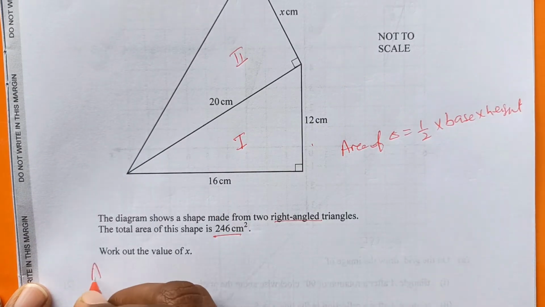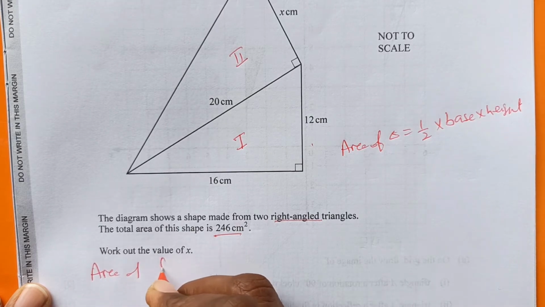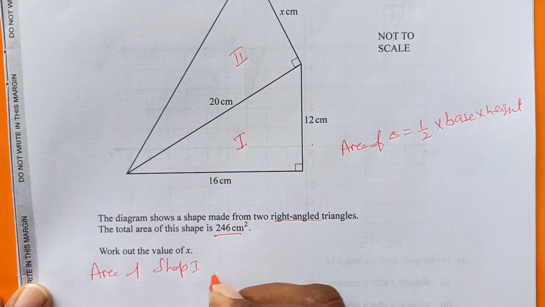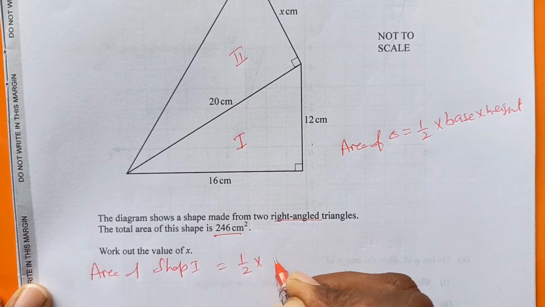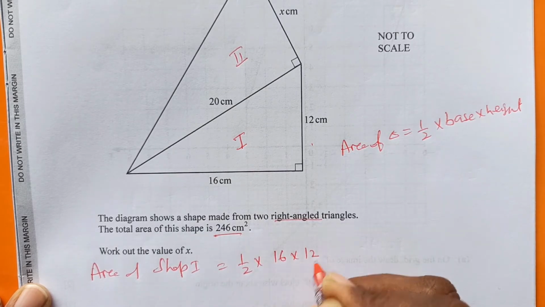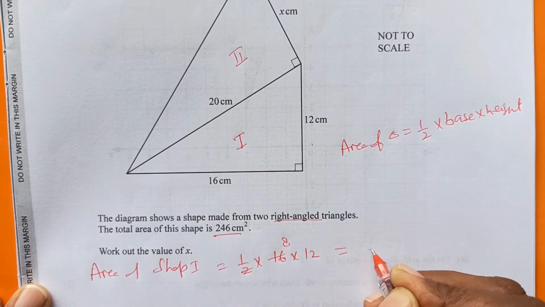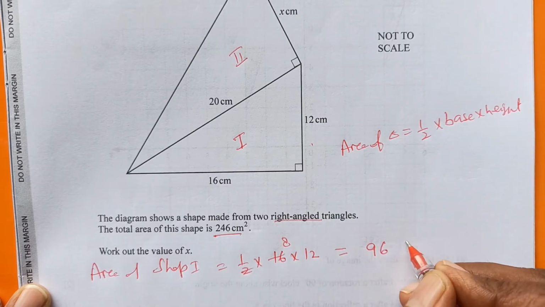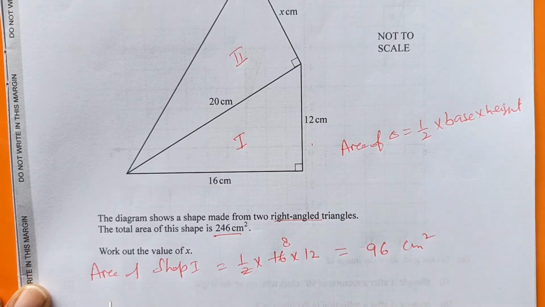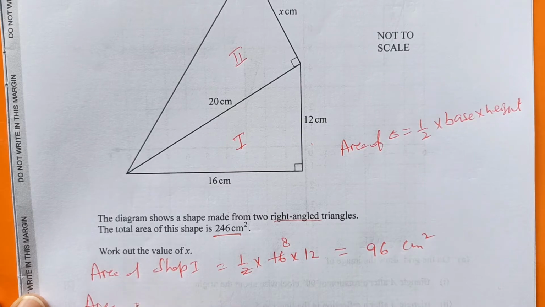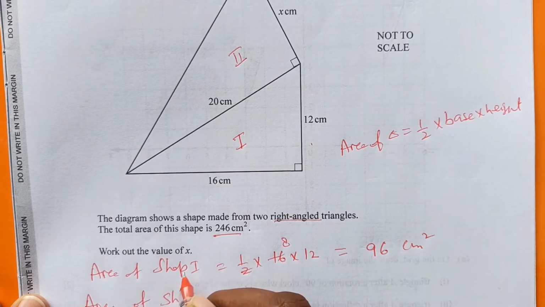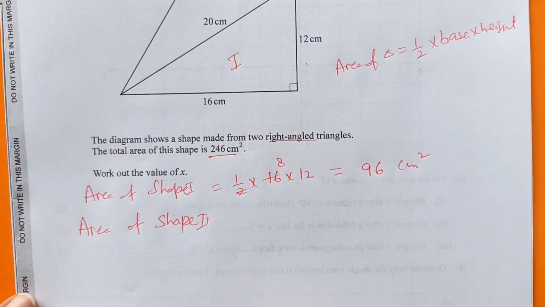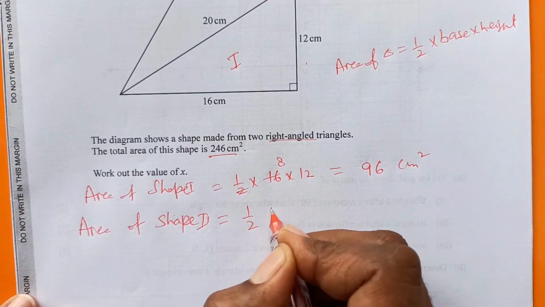Area of shape 1 is half times base, which is 16, times height, which is 12, so half times 16 times 12 is 96 centimeter square. Then area of shape 2 will be half times base.